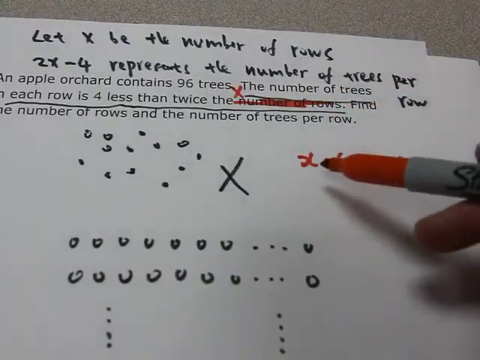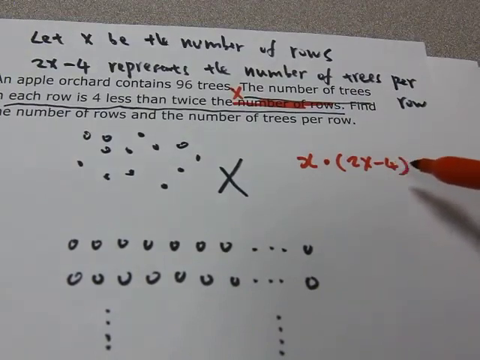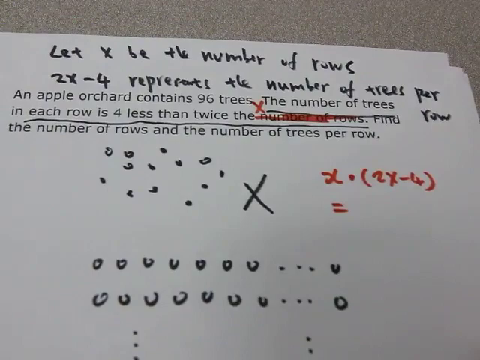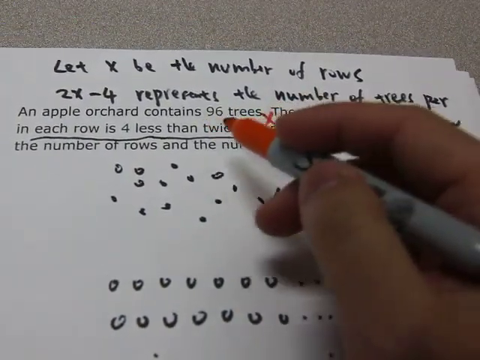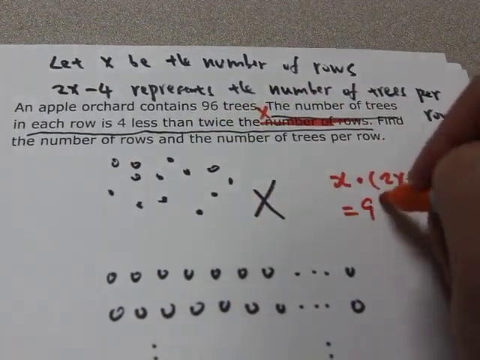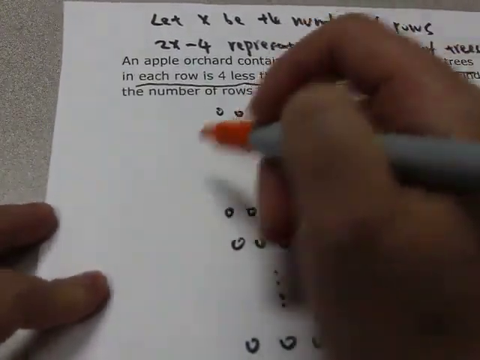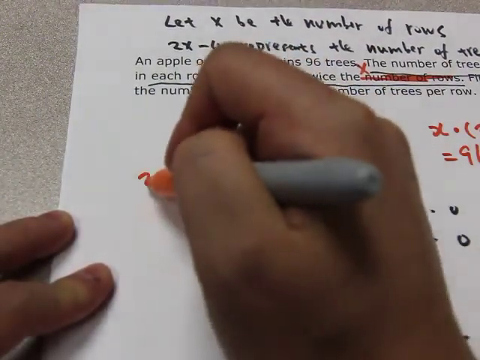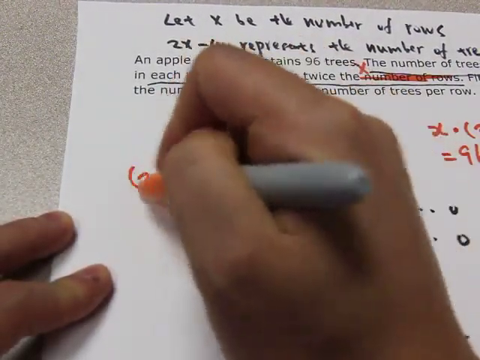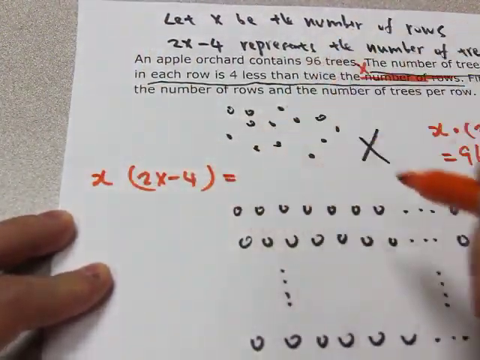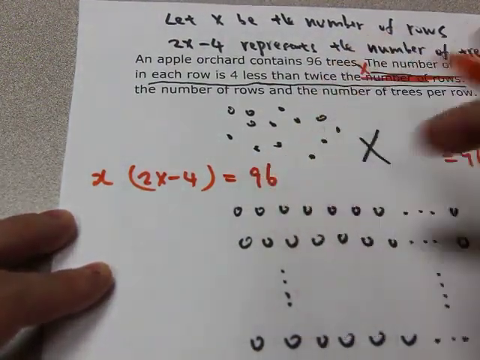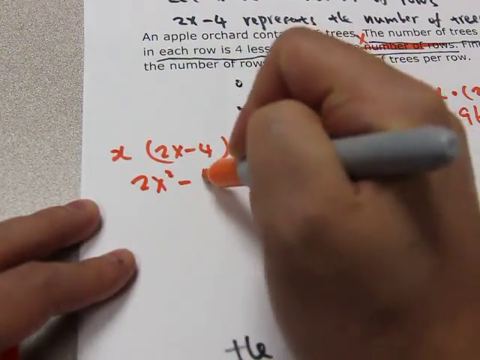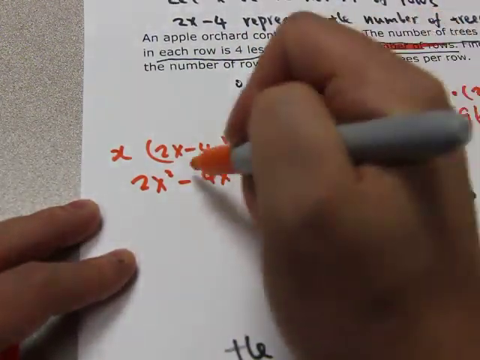When we multiply the number of rows by the number of trees per row, this gives us the total number of trees, which we are given here is 96. So therefore, we set up this equation: x times (2x minus 4) equals 96. So 2x squared minus 4x equals 96.